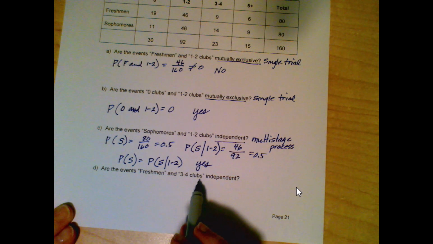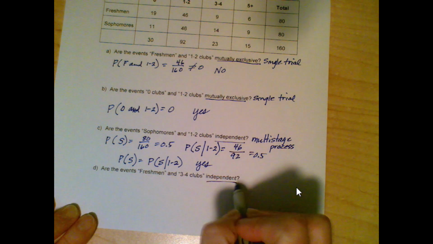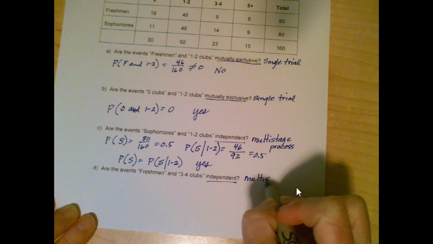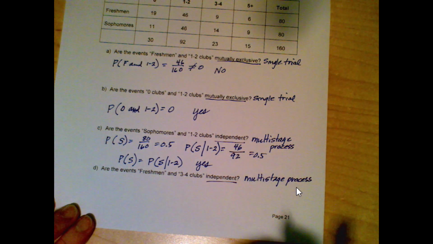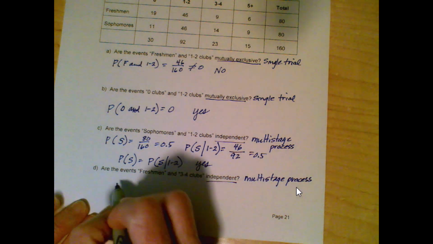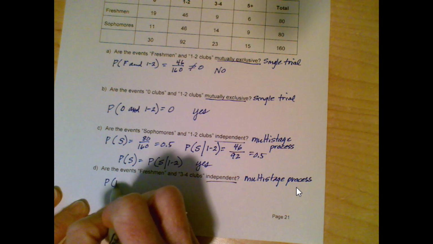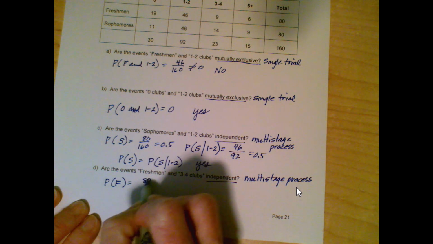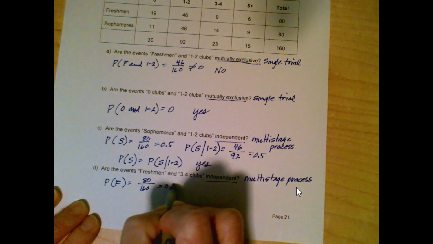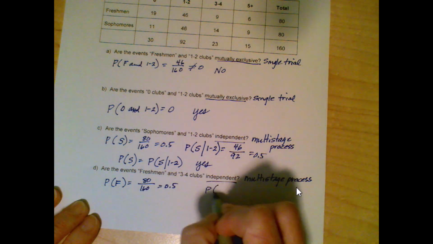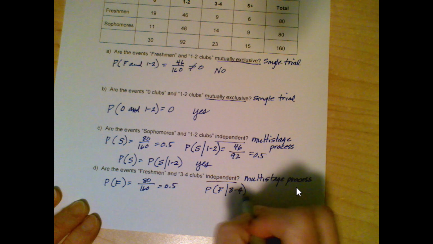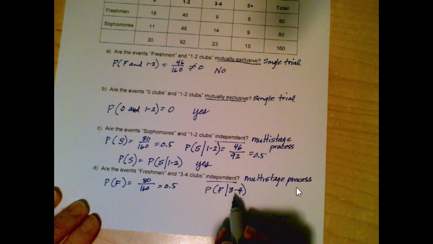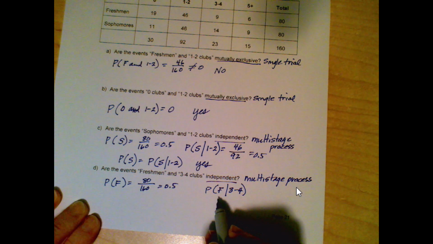Okay, last one. Are the events freshmen and 3 to 4 clubs independent? Independent, multi-stage process. Can't have independence with a single trial. That doesn't make any sense. Okay, so let's see the probability of a freshman. There are 80 freshmen out of 160 students, or half of them are freshmen. The probability of a freshman, given that we already know they joined 3 to 4 clubs, right? So we already know it's a student that joined 3 to 4 clubs. What's the probability that's a freshman?